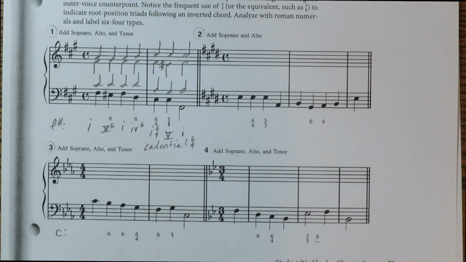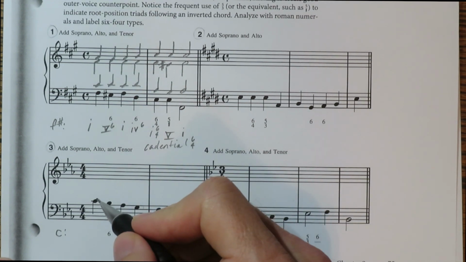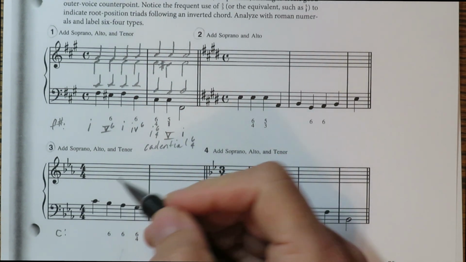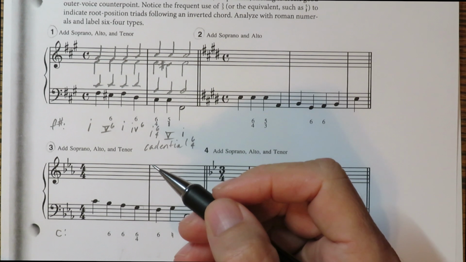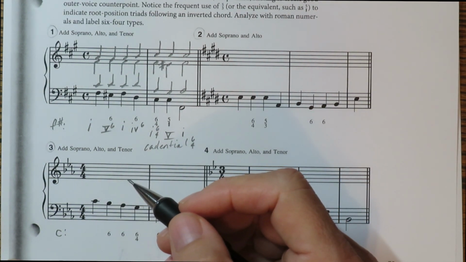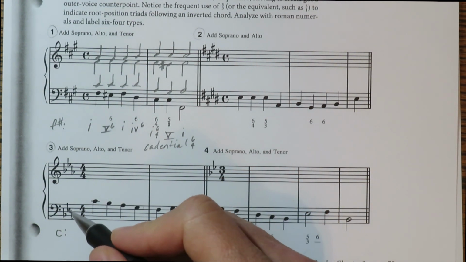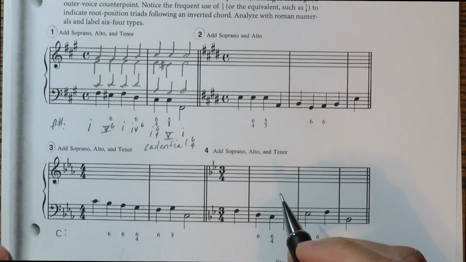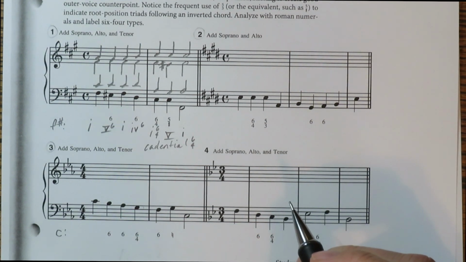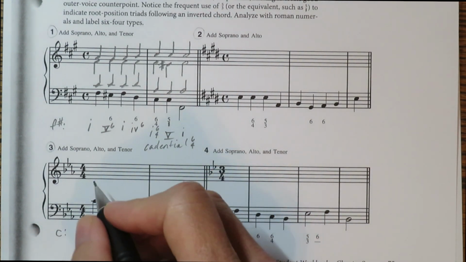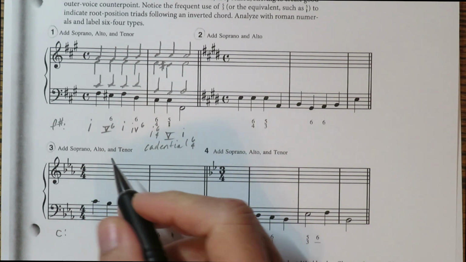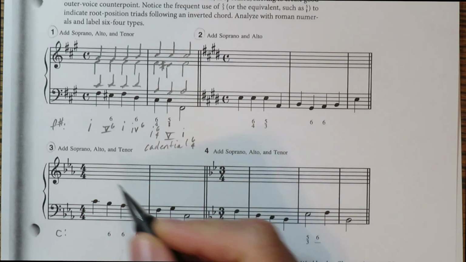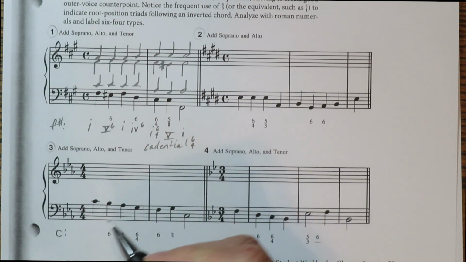So looks like we're beginning on a 1 chord, so C minor. So we have the C, E flat, and G. And we already have the C, so it looks like I need an E flat, a G, and I want to try and double the bass.